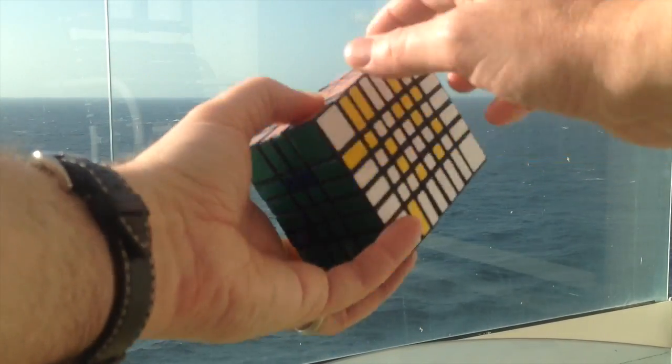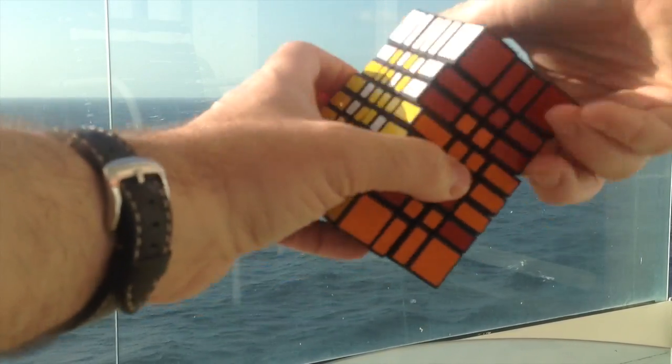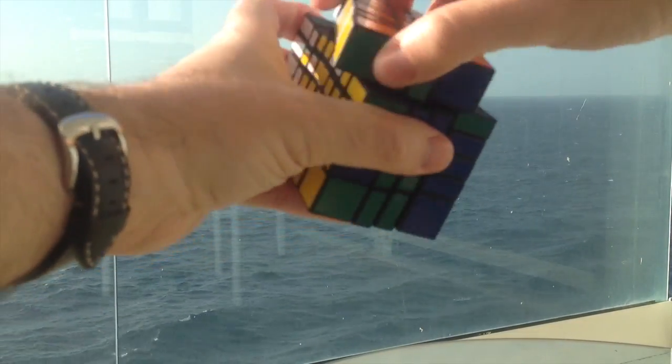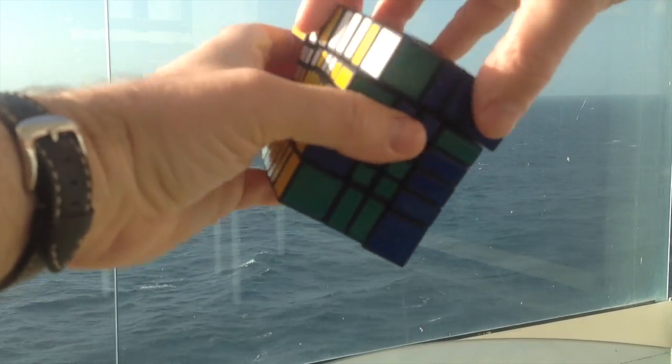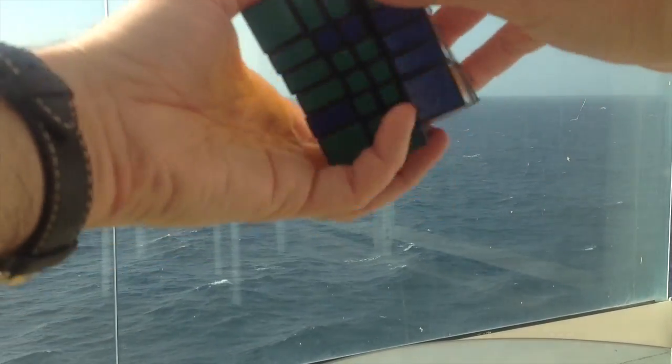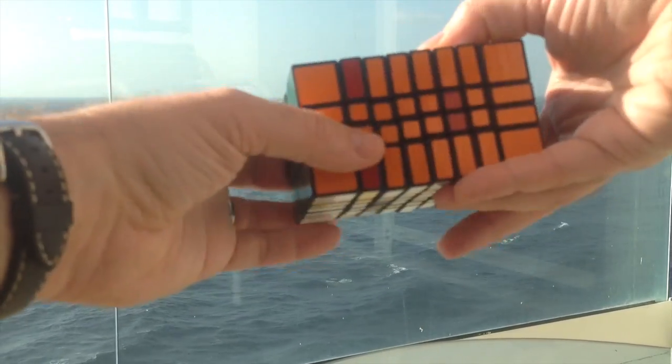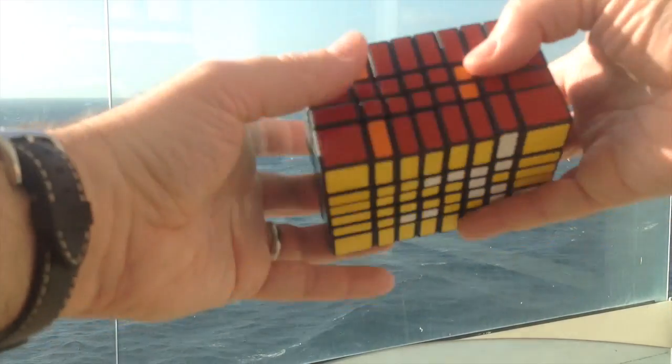These two and these two just need to be swapped. 2U, 2R, 2F, 2U, 2U, 2F, 2R, 2U. So these four are now all done.